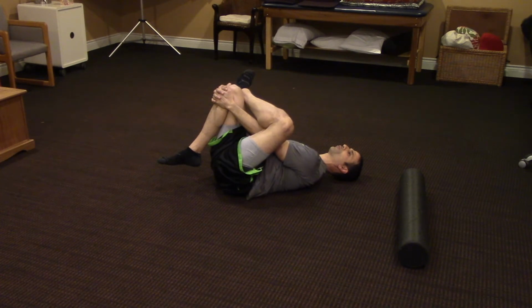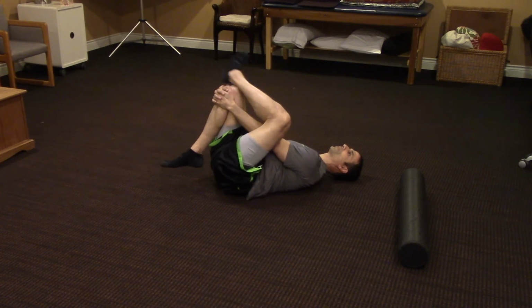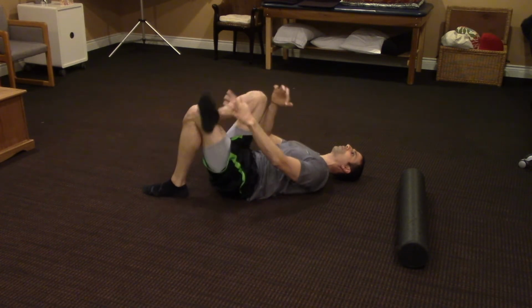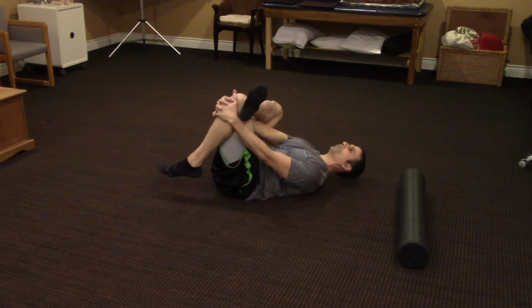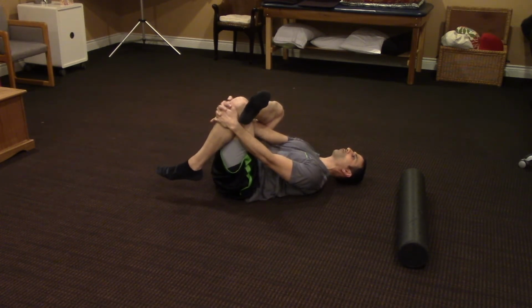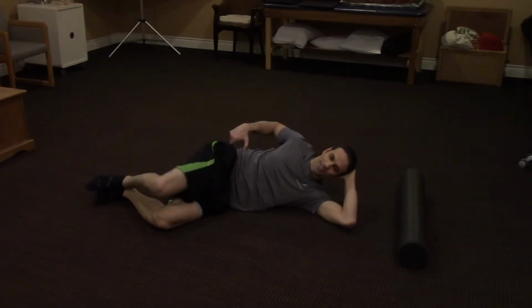I'm going to hold that stretch 30 seconds, repeat that a couple times. Not a bad idea to go ahead and do the other leg as well while you're down here for a little contrast.